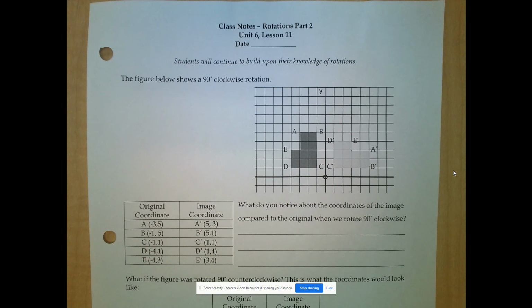So here we are at rotations part 2, which is the last lesson in unit 6, which has had a lot of geometry. And so we're talking today about how to identify rotations easier than actually rotating the page. So rotating the page is how rotations were first done until we noticed that there were some patterns. So today we're looking for those patterns.